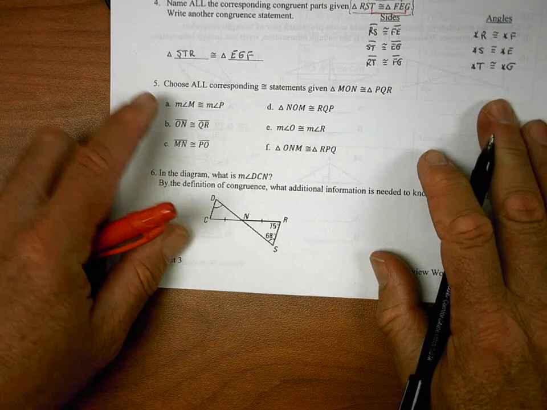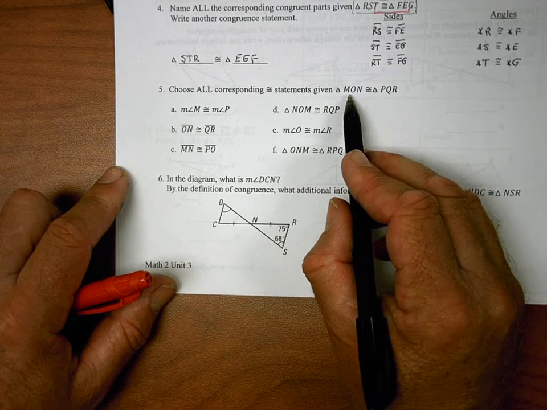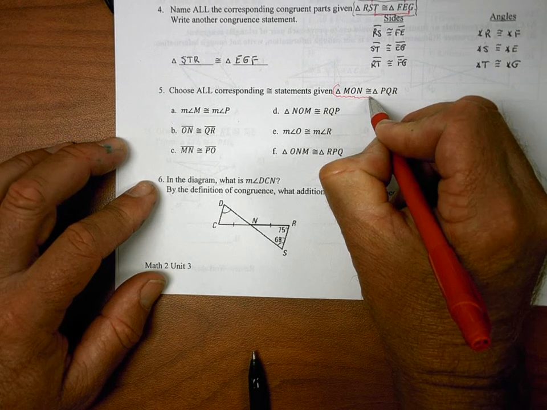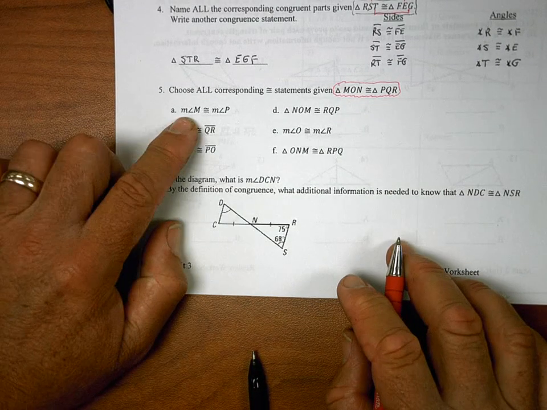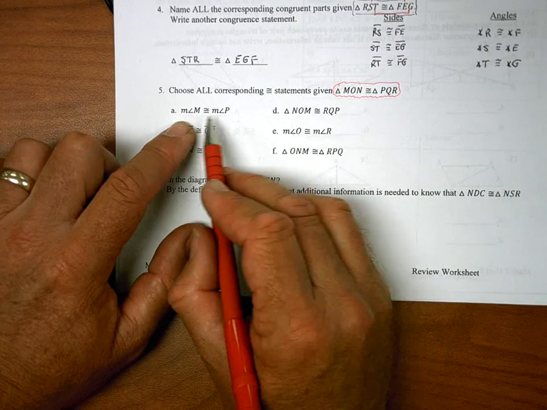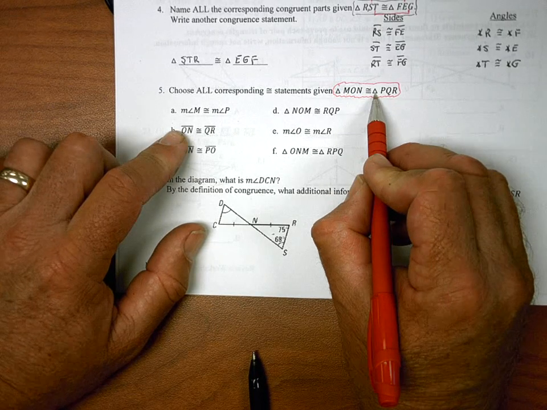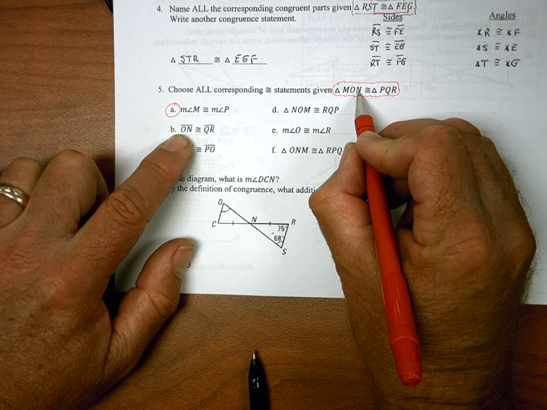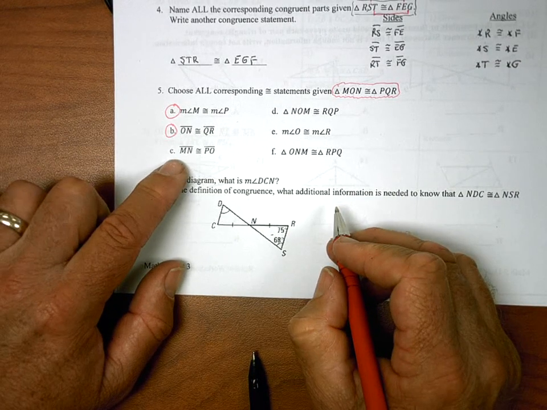Okay? Alright, number 5. Choose all corresponding congruent statements given triangle MON is congruent to triangle PQR. So once again, they give us this congruent statement right here, and that tells me all the sides and all the angles that are congruent. And we're going to choose all corresponding congruent statements. So the measure of angle M is congruent to the measure of angle P. M is first, P is first. Number A would work. B, side ON, the second and the third letter, is congruent to side QR, the second and the third letter. That is a corresponding congruent statement.